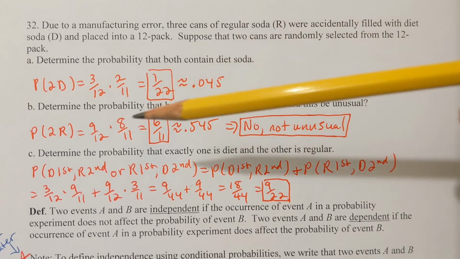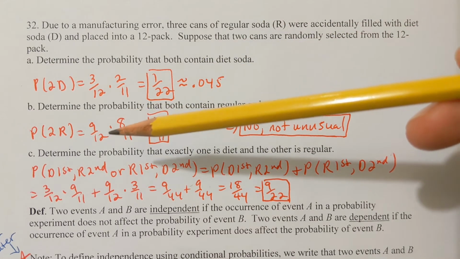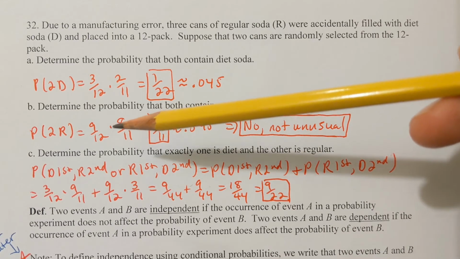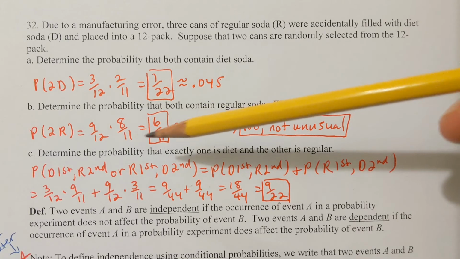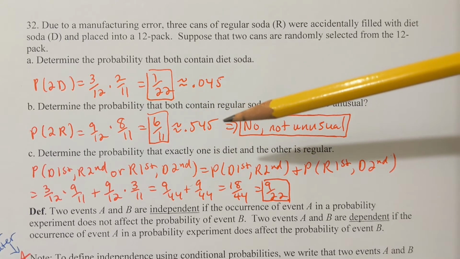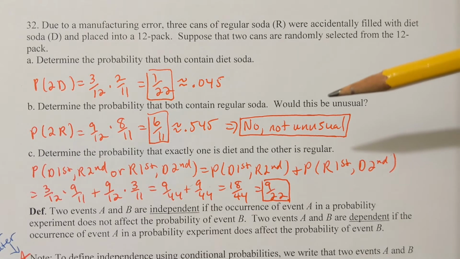And when I simplify this, 9 over 12 gives me 3/4. 8 over 4 is 2, so 3 times 2 is 6. 11 would still be in the denominator. 6 over 11 is 0.545. So would that be unusual, to select 2 regular sodas?